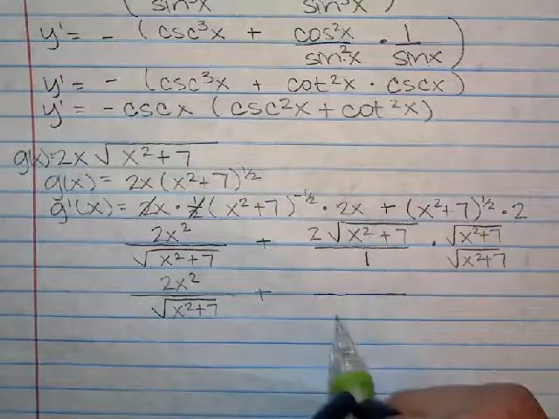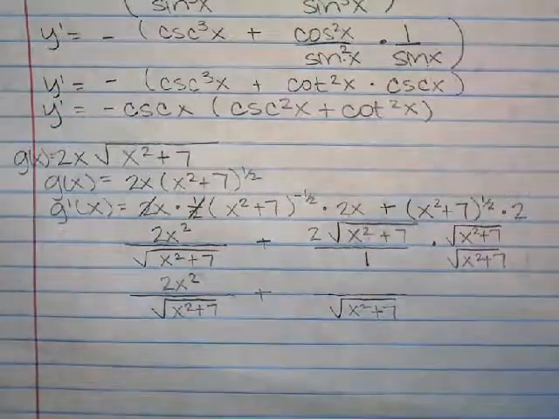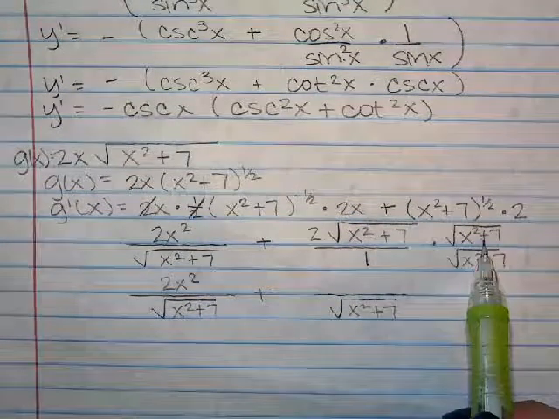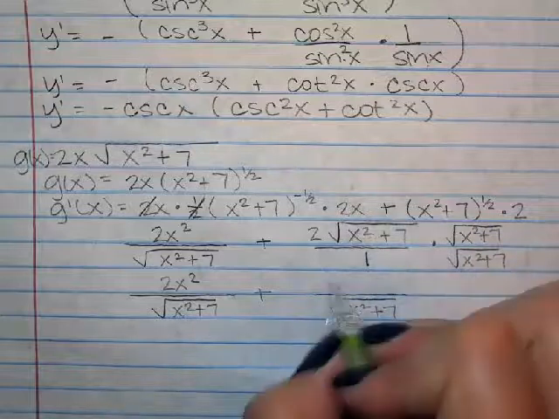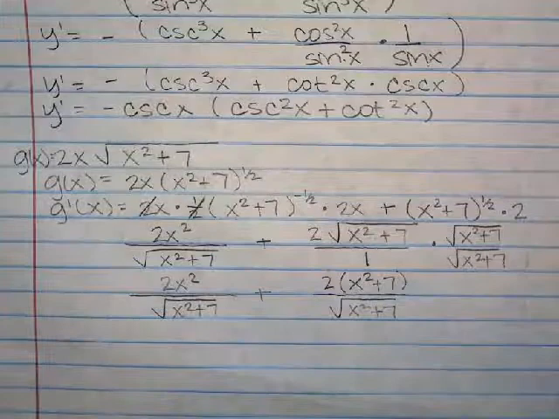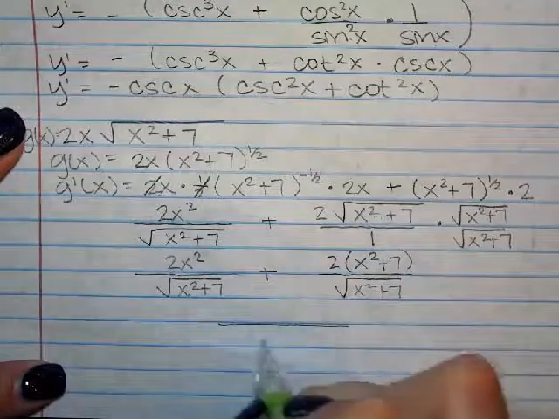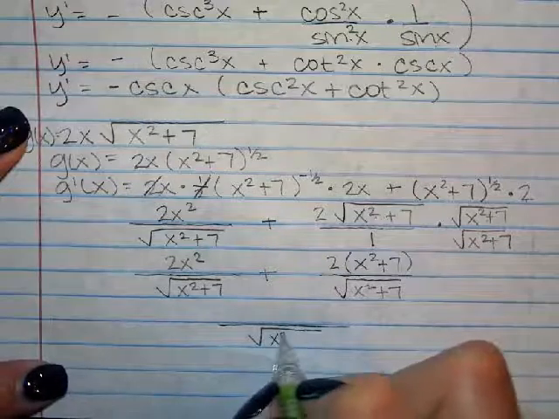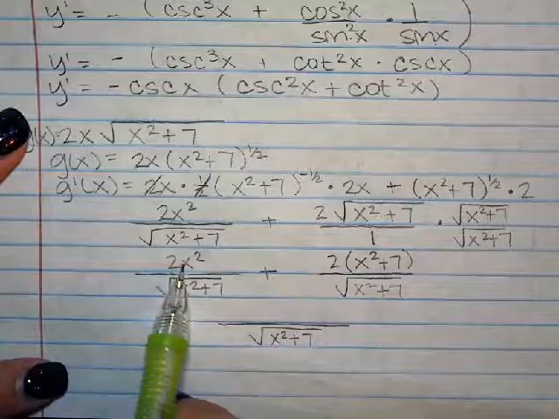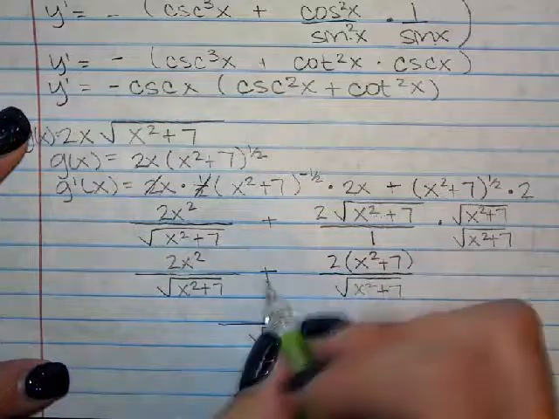And what happens when I multiply a radical times the same radical? They cancel, and we just get what's underneath. So I get 2 times (x squared plus 7). So now I have that common denominator. And I have this 2x squared, and what do I have over here? So I got 4x squared. Okay. And then I have 2 times 7, which is 14.